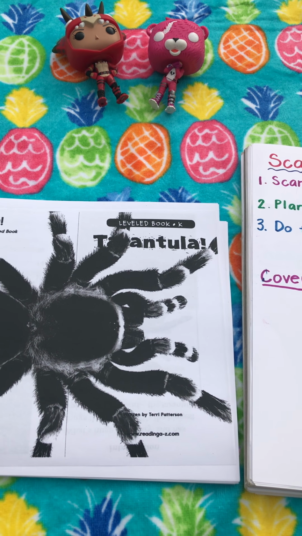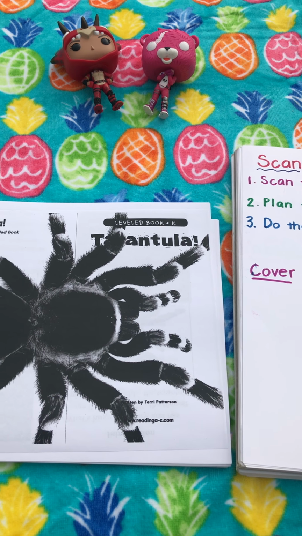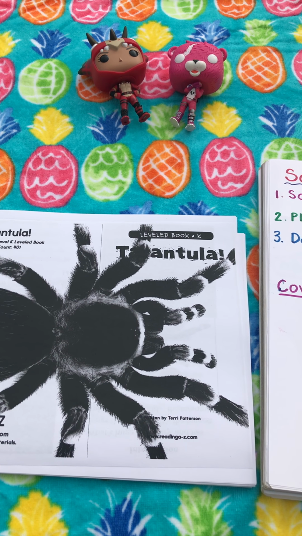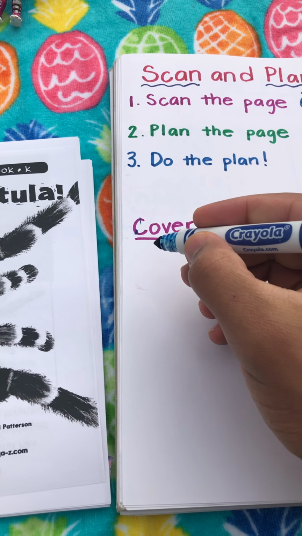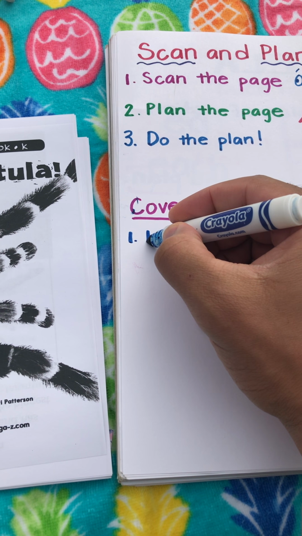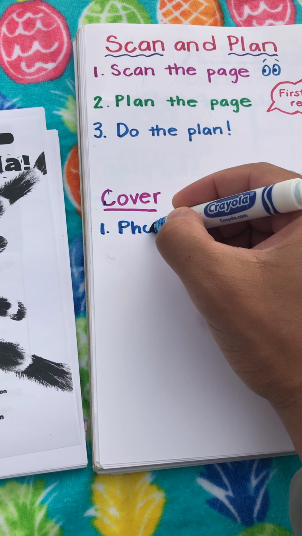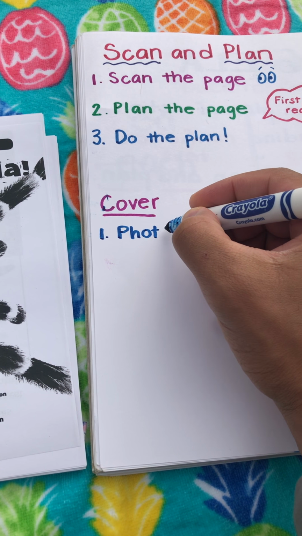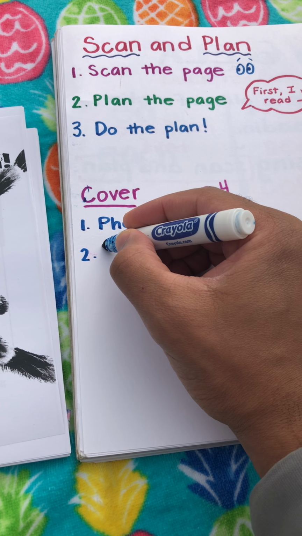Now I can start to plan the page. I can start to decide, all right, which parts do I need to look at first, next, and after that? So for me, the first thing that I would look at is the photo. The second thing I'm going to look at is the title.